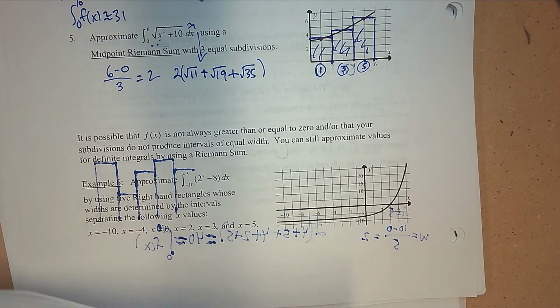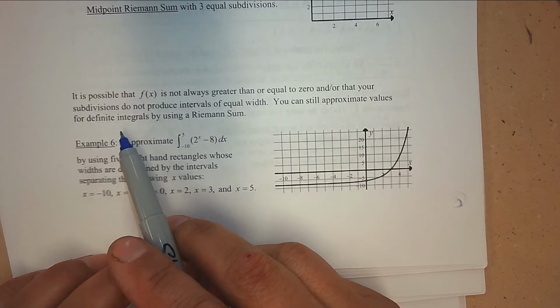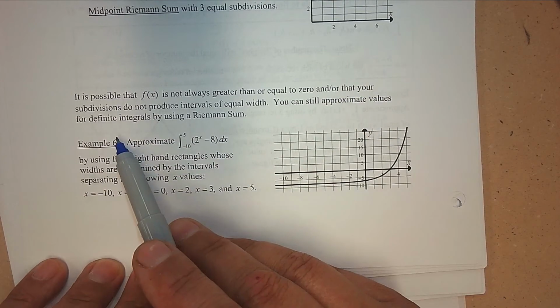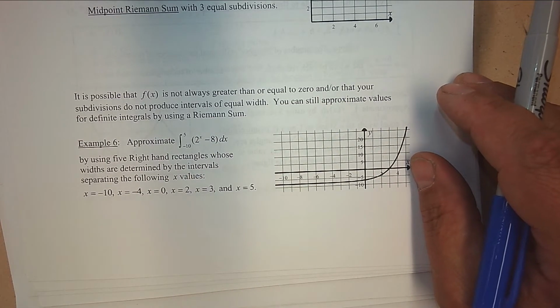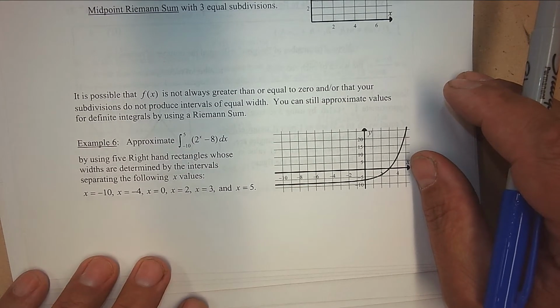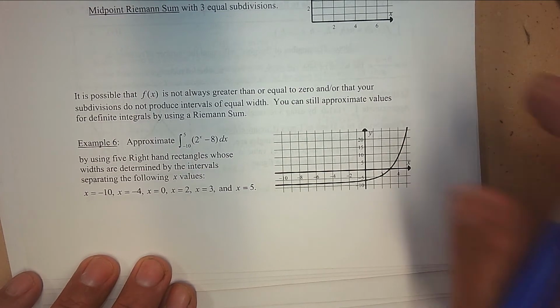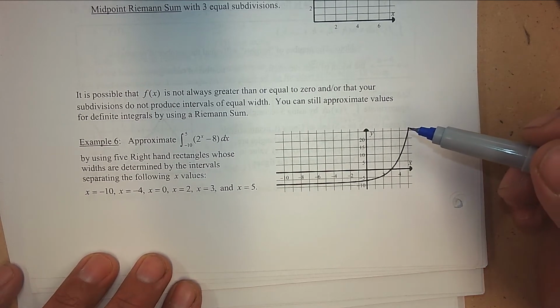So let's look at 6-2 again. Let's look at that bottom one, example number 6, where the blue stuff isn't bleeding through. It said it is possible that the function is not always greater than or equal to 0, and or that your subdivisions do not produce equal width rectangles. So you can still approximate the values. By doing that, you need to make sure you understand that below the x-axis is going to be a negative answer and above is going to be a positive answer.